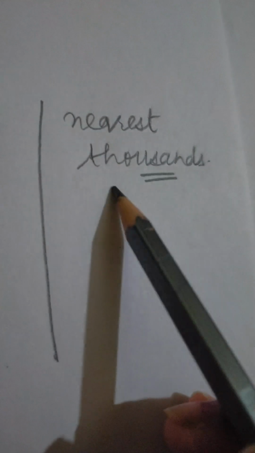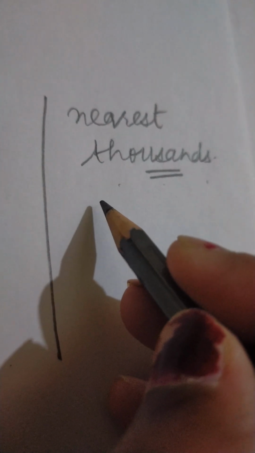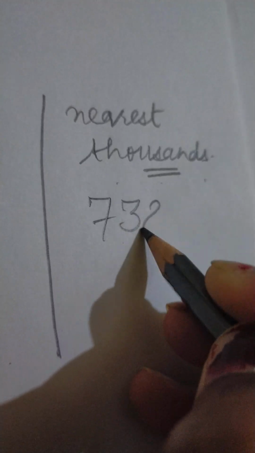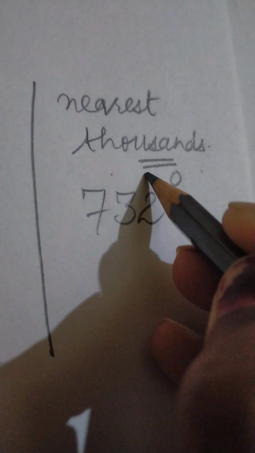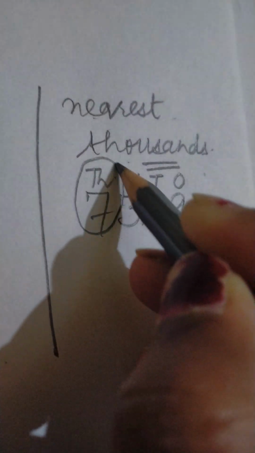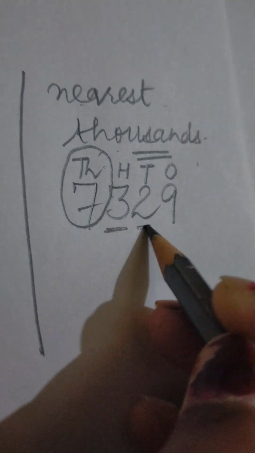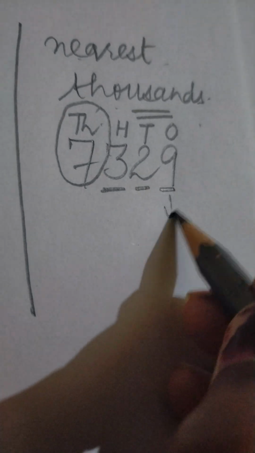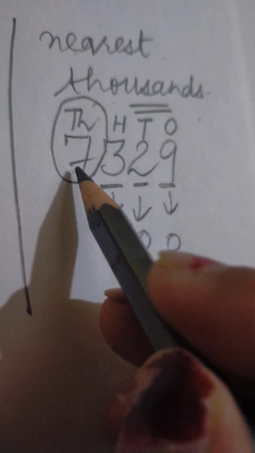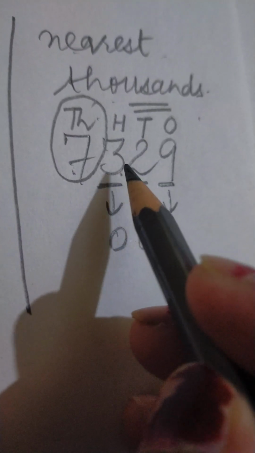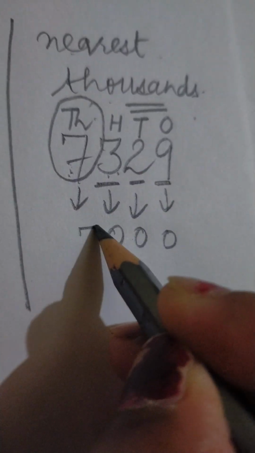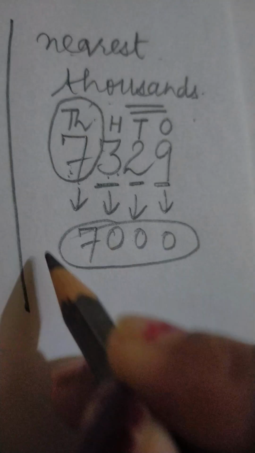Yes, in the same way we will round the numbers to the nearest thousand. For example, here it is 7329. So ones, tens, hundreds, thousands. We have to round off to the nearest thousand. We will circle this digit, and all other digits will be underlined. Underlined digits will become 0. We have to write this digit carefully by observing its neighbor digit, and its neighbor digit is less than 5, so it will remain the same. So the answer is 7000.